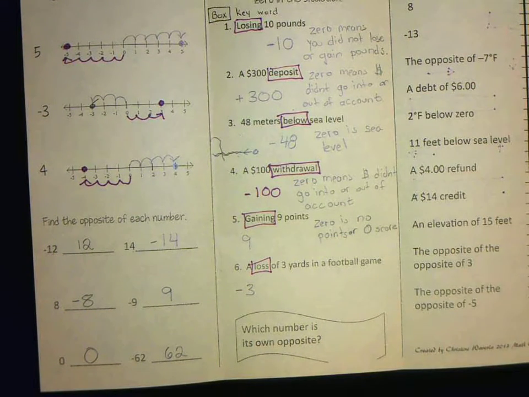And 0 in this case, when we talk about 0 yards, are you gaining any yards? Are you losing any yards? No, it means you didn't move the ball anywhere.